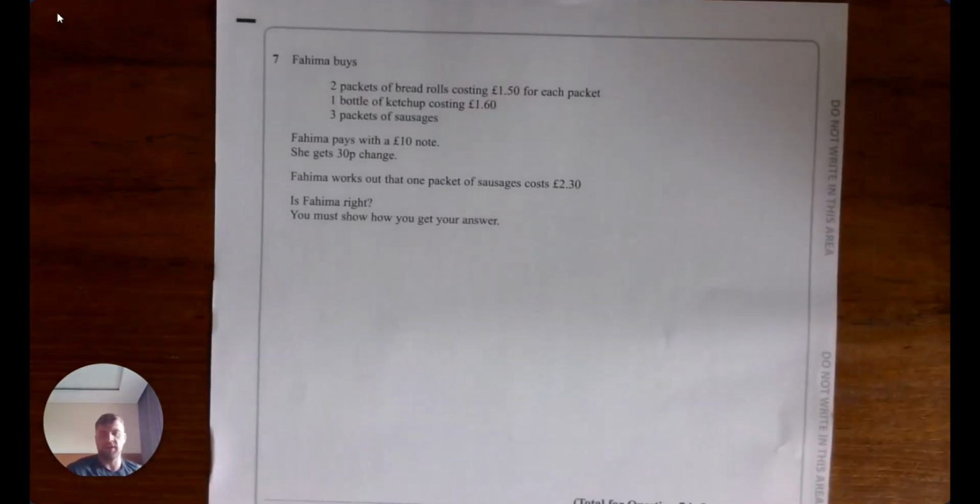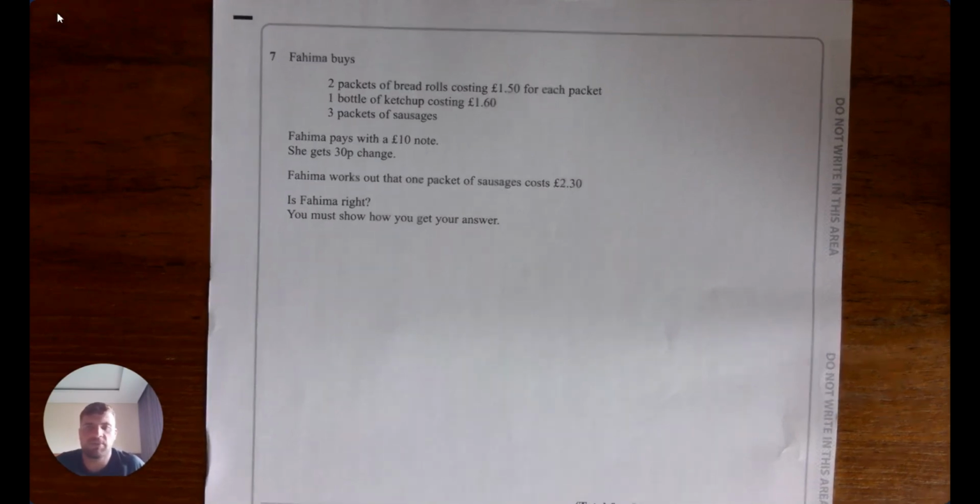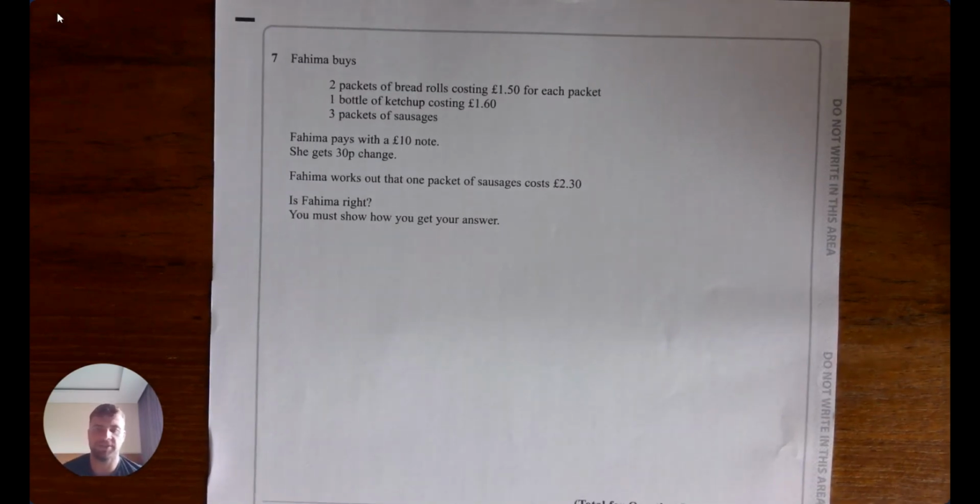Okay, question 7. Fahima buys 2 packets of bread rolls costing £1.50 for each packet, 1 bottle of ketchup costing £1.60, 3 packets of sausages. Fahima pays with a £10 note. She gets 30p change. Fahima works out that 1 packet of sausages costs £2.30. Is Fahima right? You must show how you get your answer.